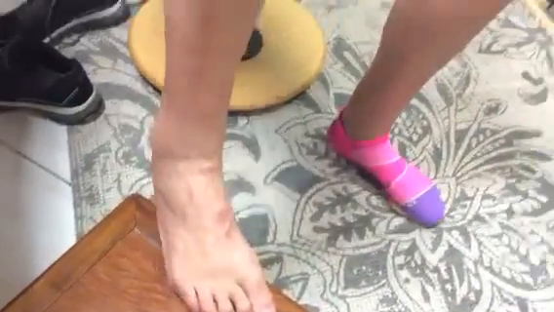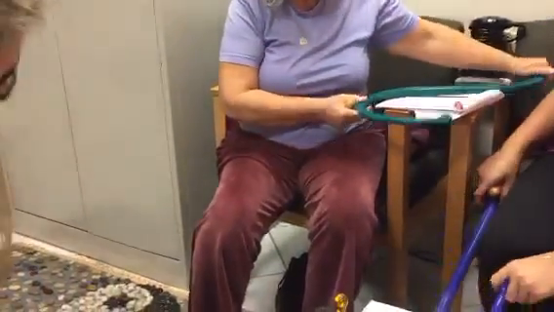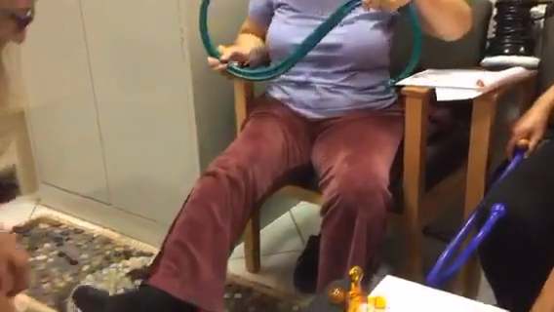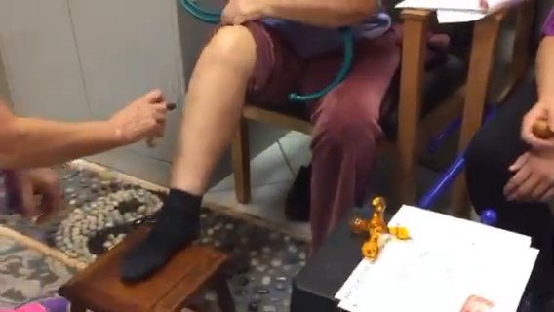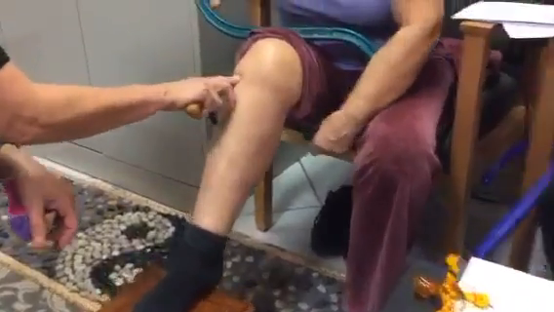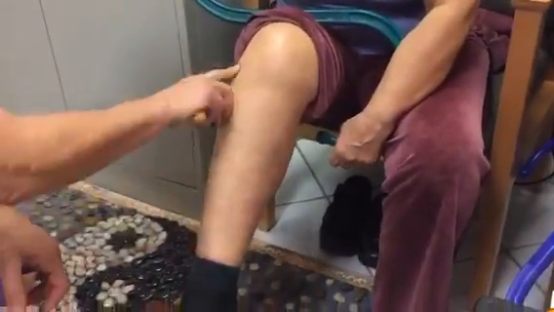Let me make sure. Can I take a look at you guys? Sure. Okay, can you give me your little foot? It is little. Okay, so we're going to take a look at this. Here's our tibialis anterior. Here's our fibula, and here's our extensor digitorum longus.